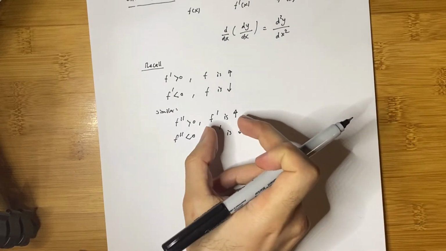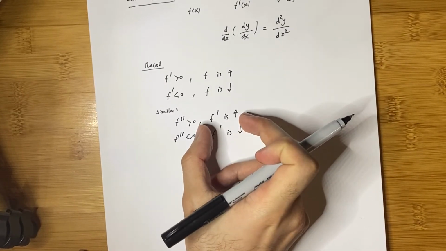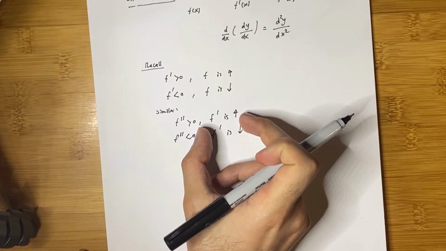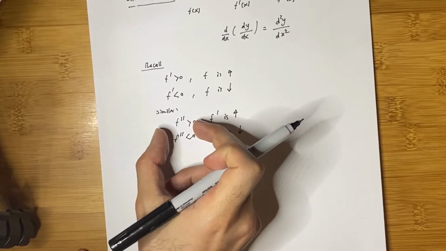That says if we have the graph of the first derivative and it's increasing over an interval, then the second derivative is going to be positive.